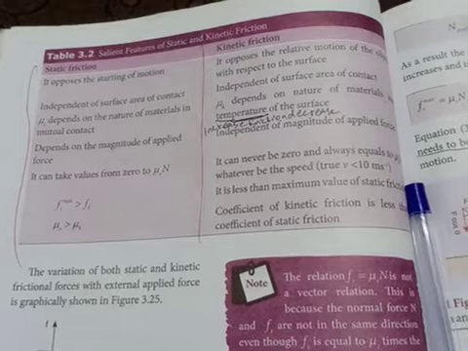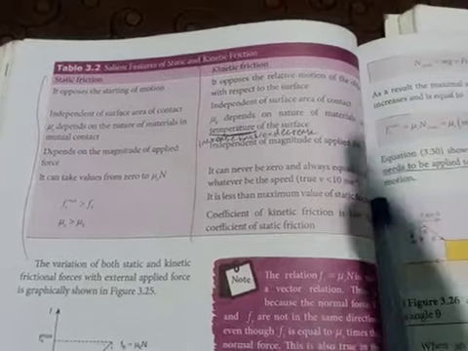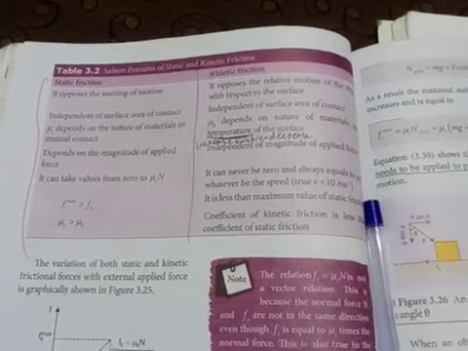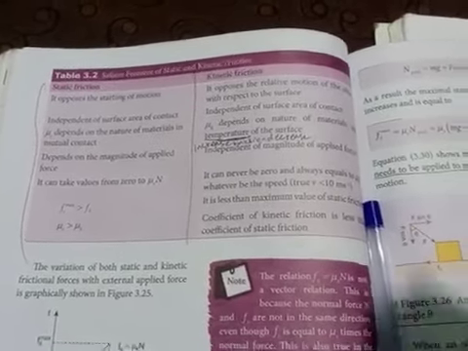So these are the differences. Remember, if one object is at rest and an opposing force acting on the object resists its motion, that is static friction.